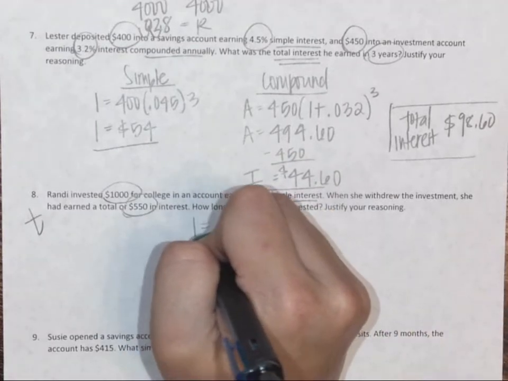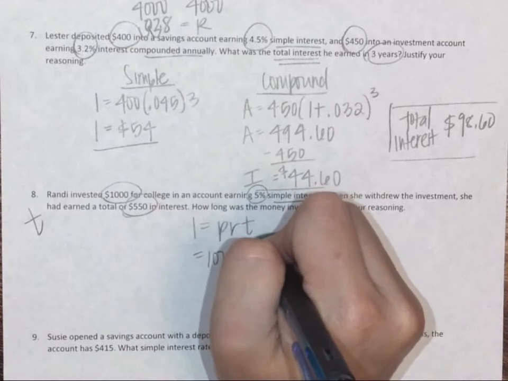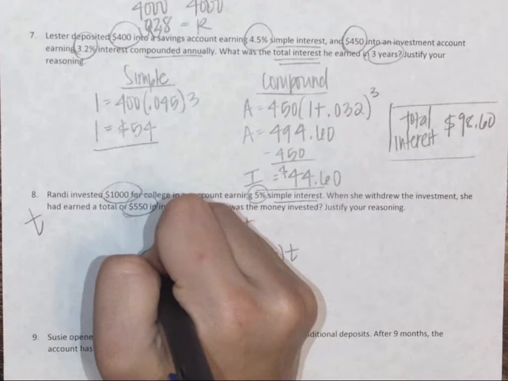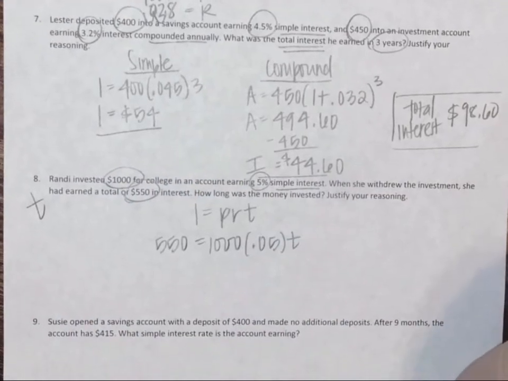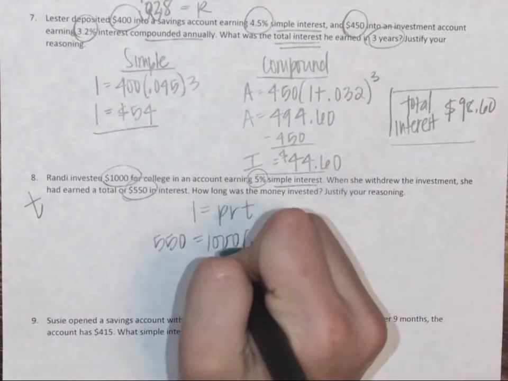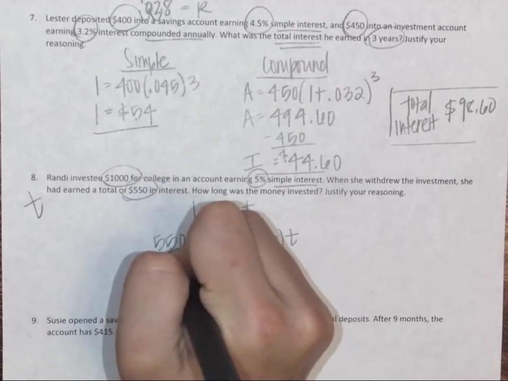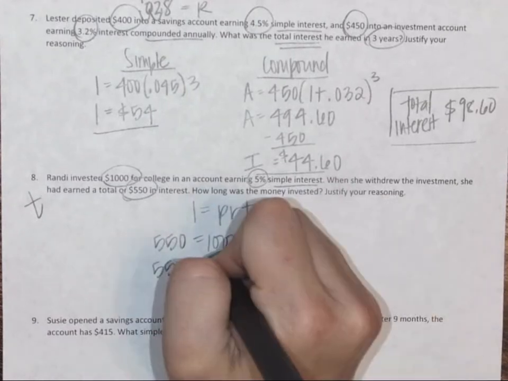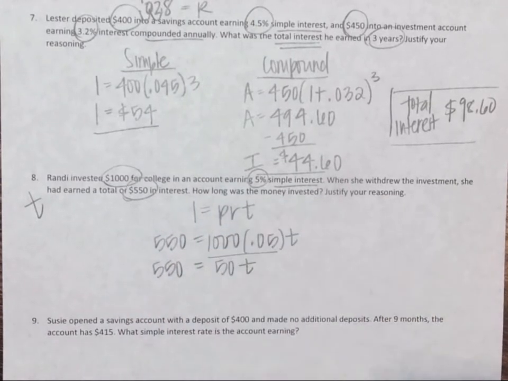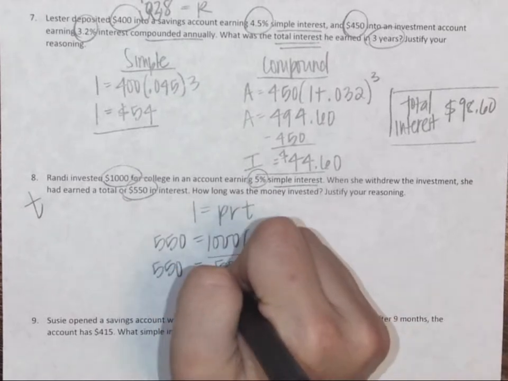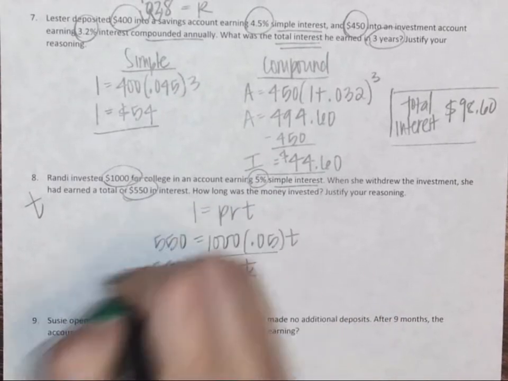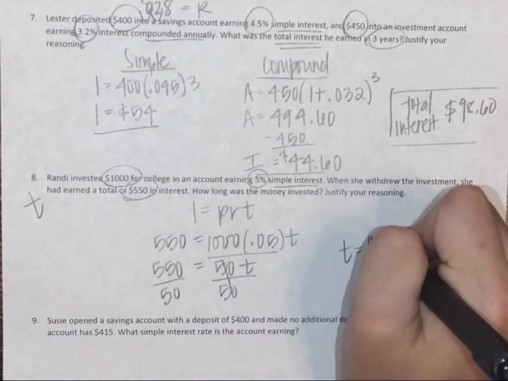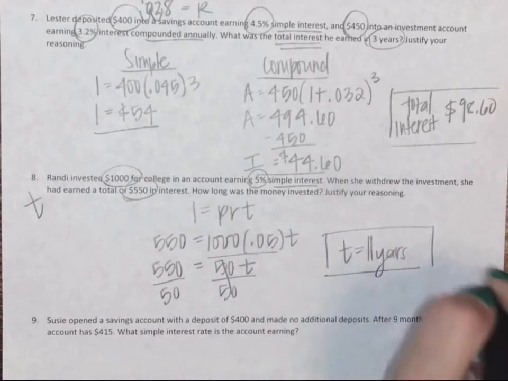She invested $1,000, so that's going to be your principal. The rate was 0.05, sorry, and we do not know the time. And she had earned $550. We are going to simplify here. So we have 550 is equal to 1,000 times 0.05, which would be 50 times the time. We're going to divide both sides by 50 to solve for T. And we get that T is equal to 11, and our time is always in years.